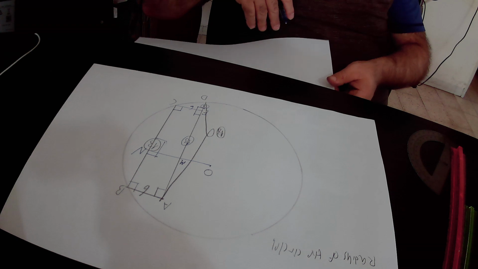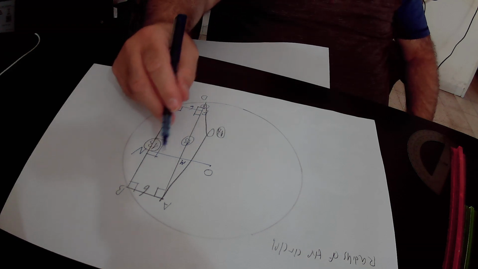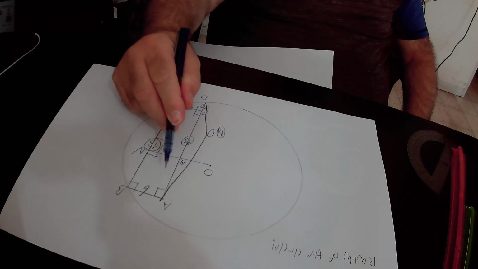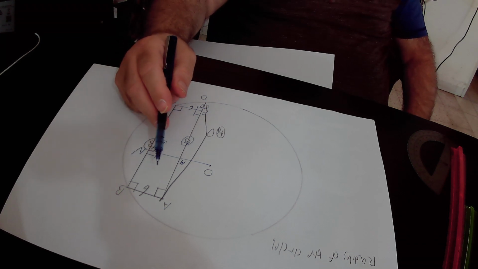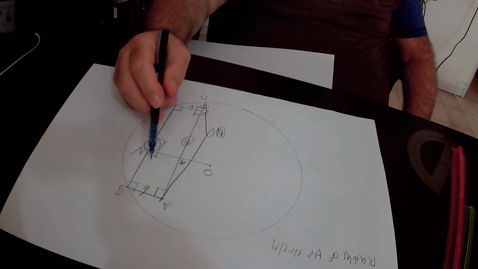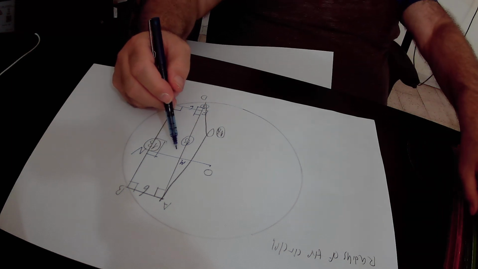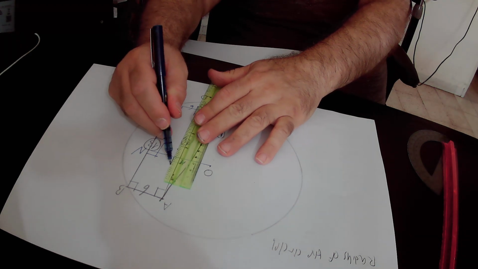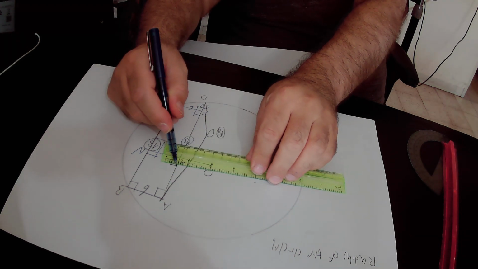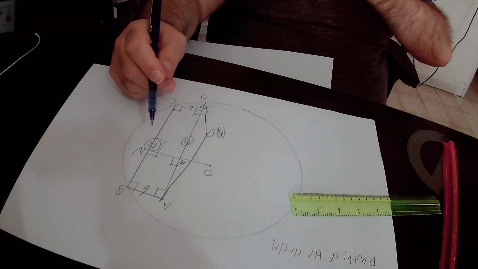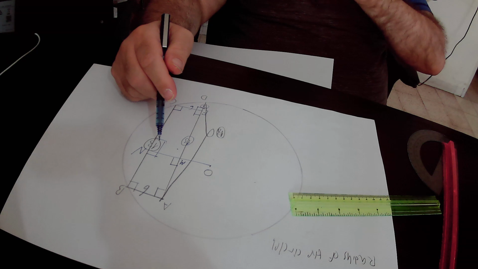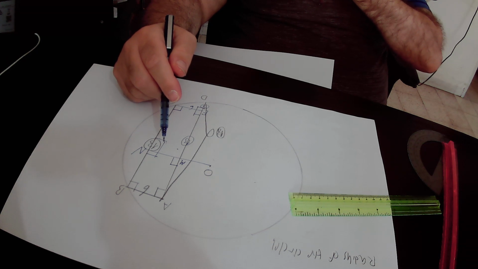In the next step, we will focus on quadrilateral ABMN. Inside this quadrilateral ABMN, we have 1, 2, 3 right angles. Therefore, this fourth angle must also be equal to 90 degrees. So quadrilateral ABMN that has 4 right angles, we will relate to it as a rectangle.